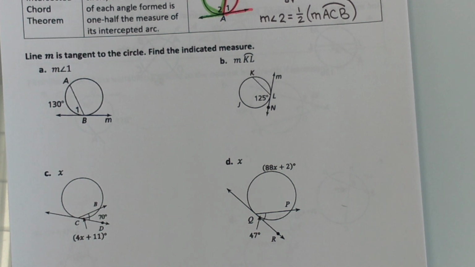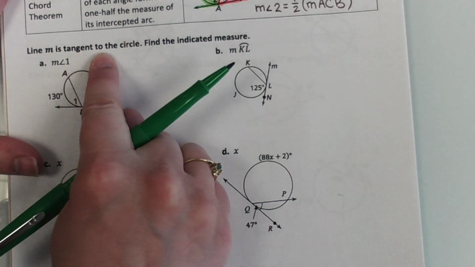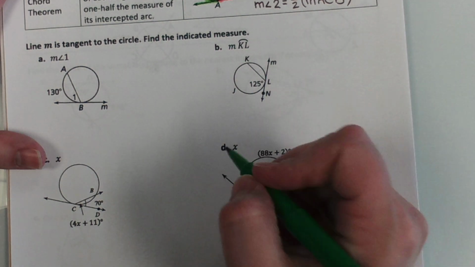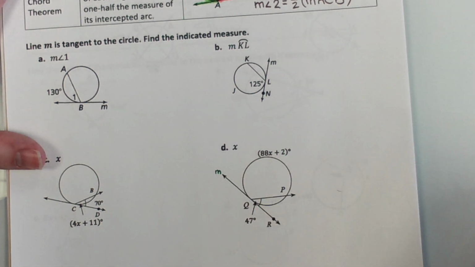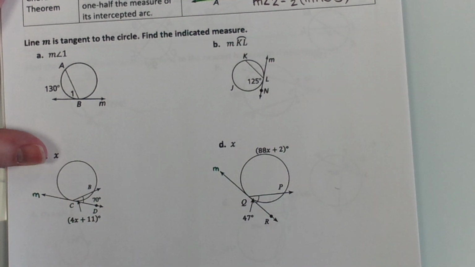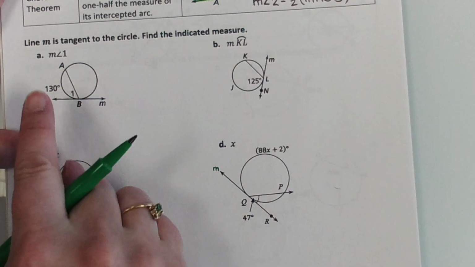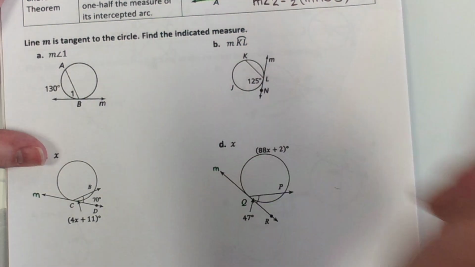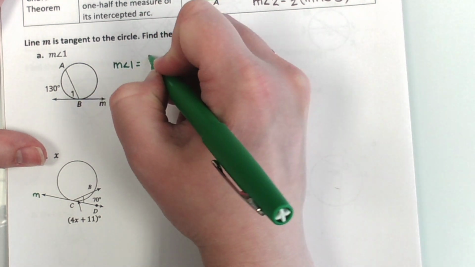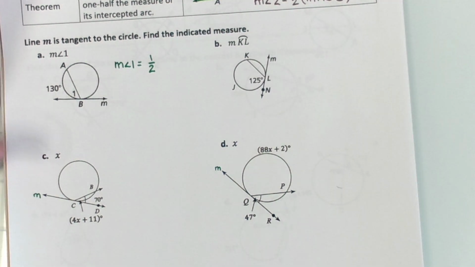Okay, it says line M is tangent to the circle. Find the indicated measure. Now, in all actuality, M got deleted from a couple of these, but those are all considered line M, those tangent lines. Okay, find the indicated measure, measure of angle 1. According to the formula, the measure of the angle, in this case angle 1, is equal to 1/2 its intercepted arc.